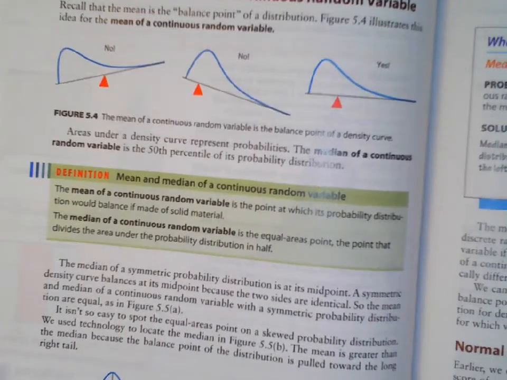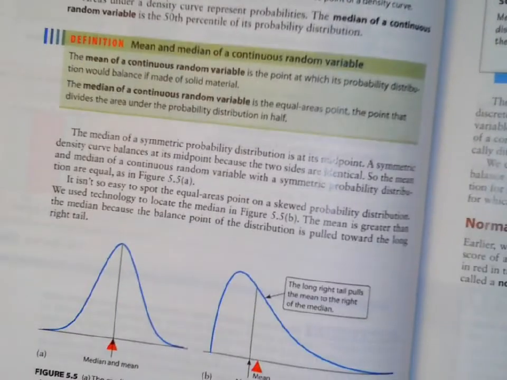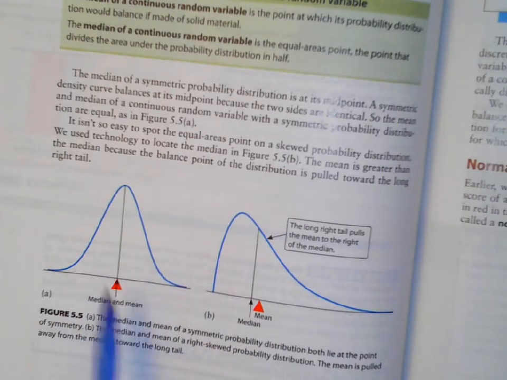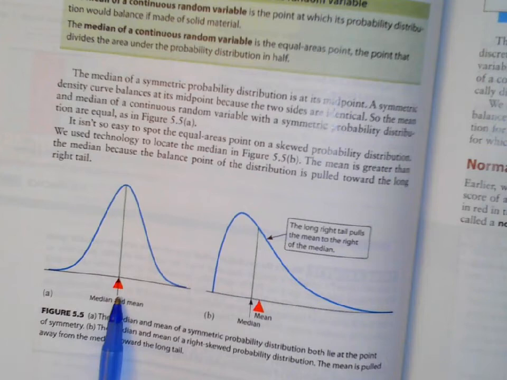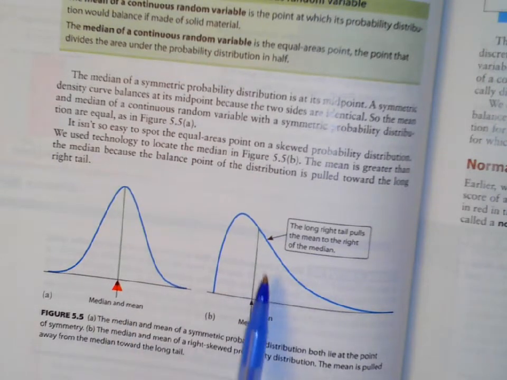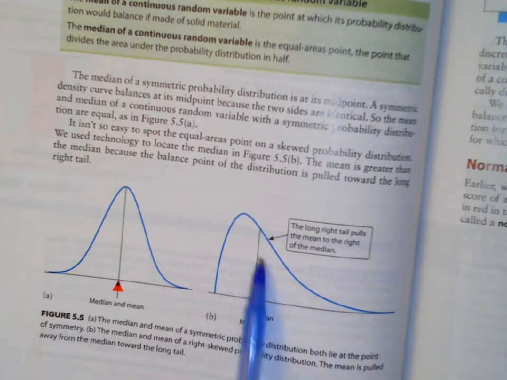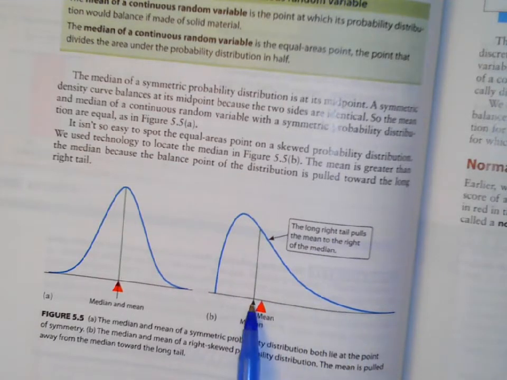So if you think about something that's skewed, well, let's think about if it's symmetrical. We know our mean and our median are both at the same point, right? And we had said earlier, if it's skewed, it draws the mean farther that direction, right? So our mean would be farther down towards the skew versus the median.